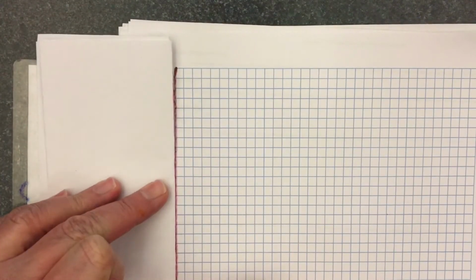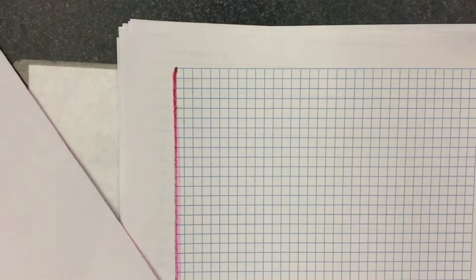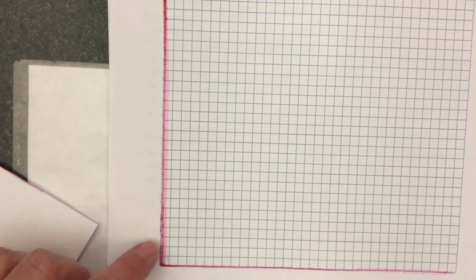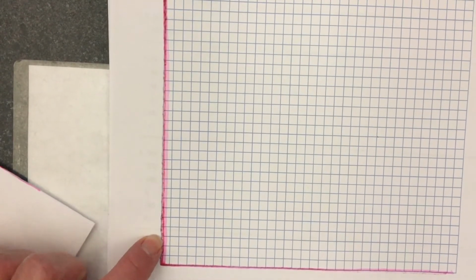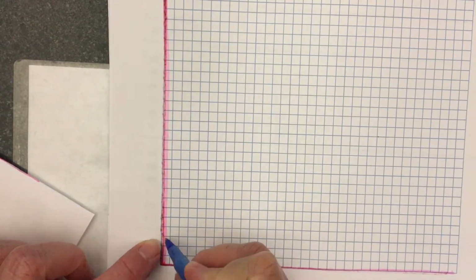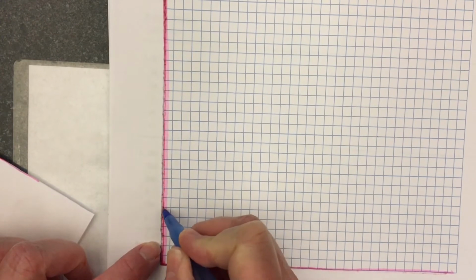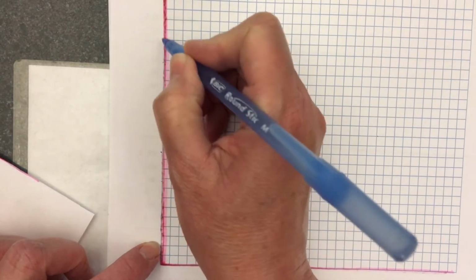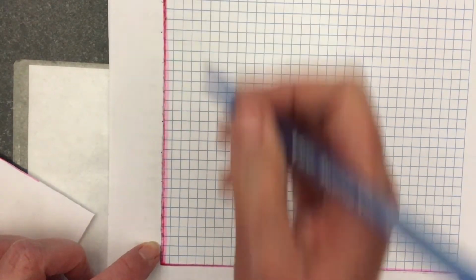I'm going to mark by 500s. I'm thinking I need to get up to 10 spaces here. Can I by chance go by threes? 1, 2, 3, 4, 5, 6, 7, 8, 9. Just about.